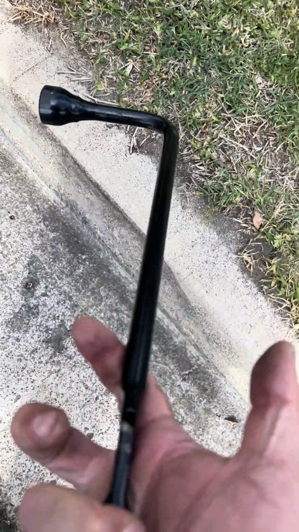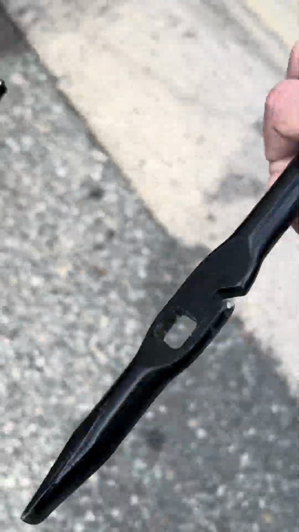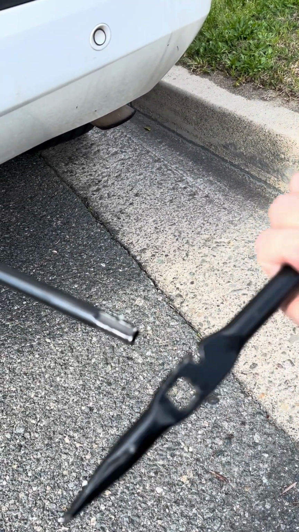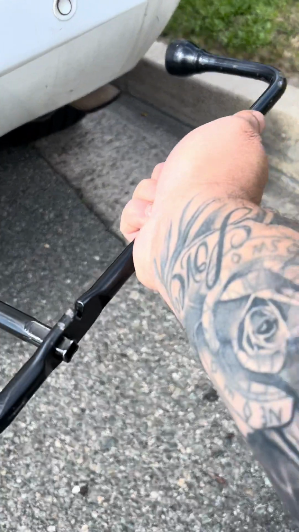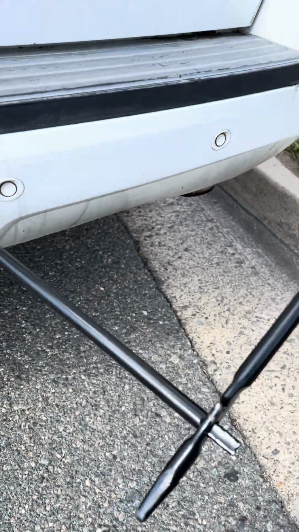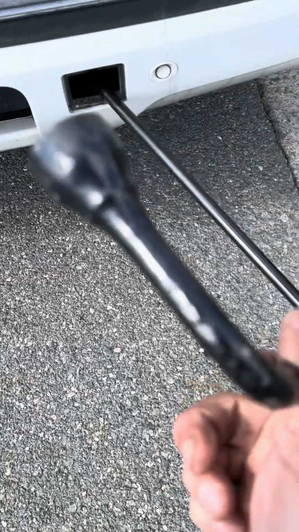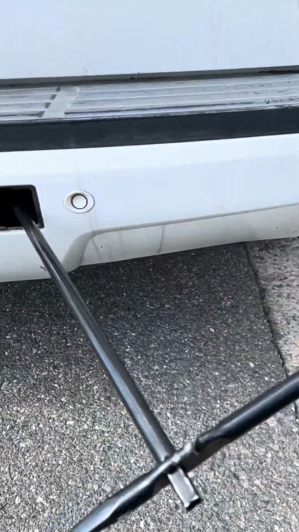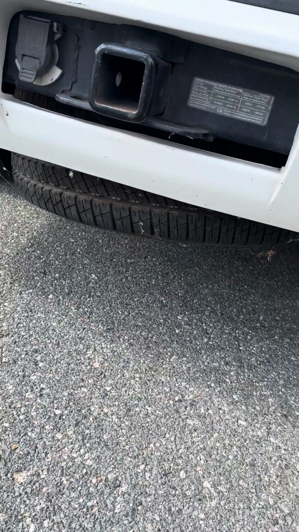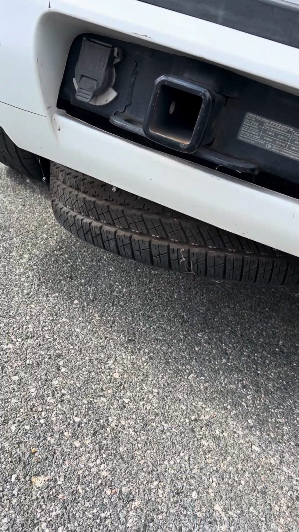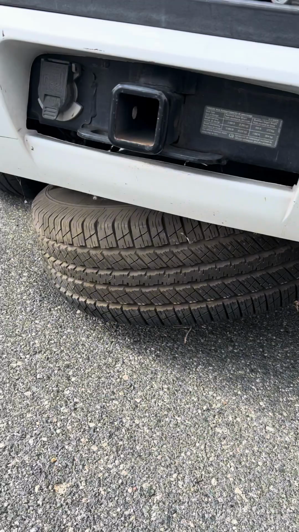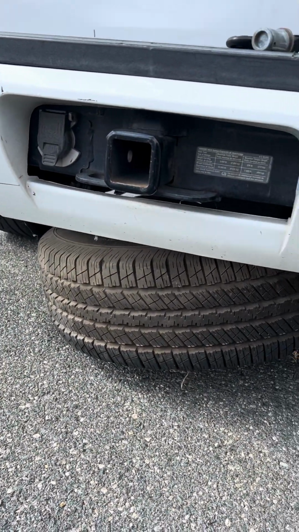So you come over and grab this handy guy here and pop it right on here. Push this in, snap it on, and now you just give her a turn. And as you can see, the tire is coming down. It's really not as hard as people make it seem.